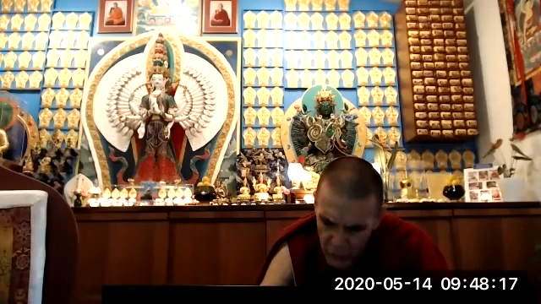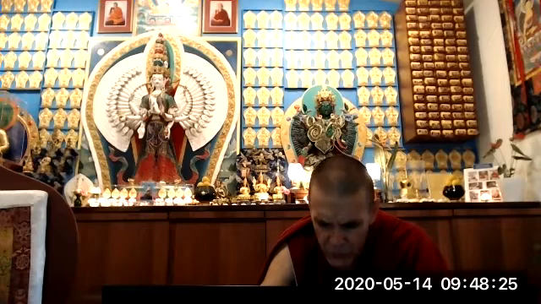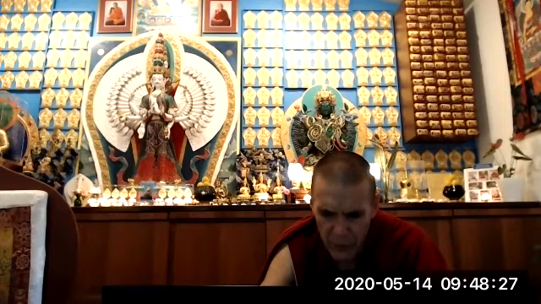But also this mind of bodhicitta protects us from the lower realms from the point of view that when we generate it, it purifies the causes to be reborn in the lower realms.